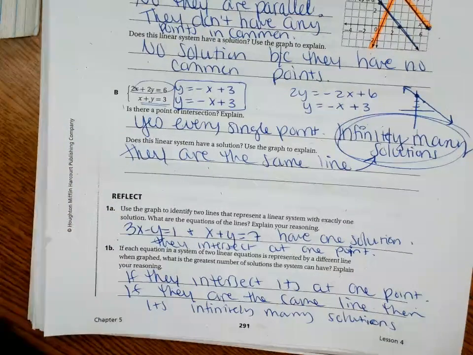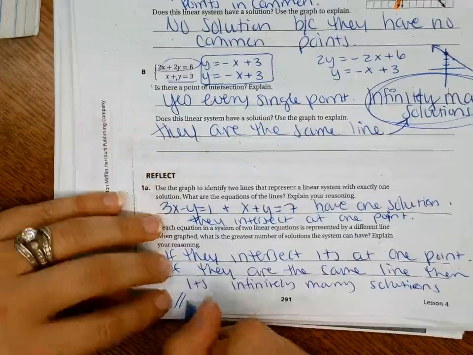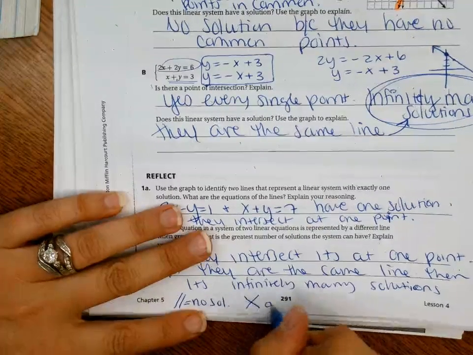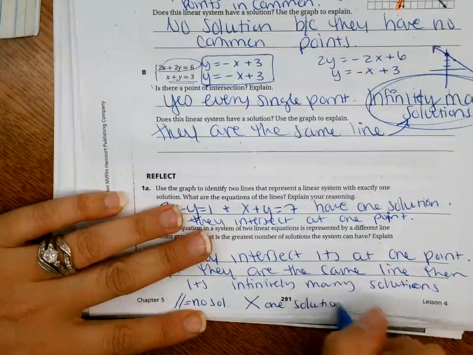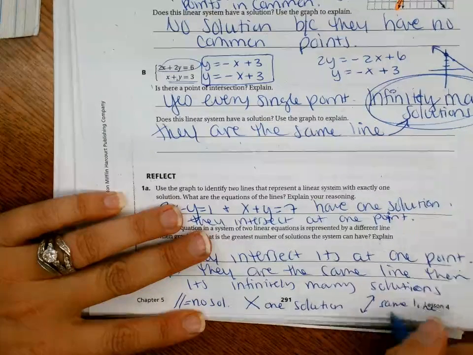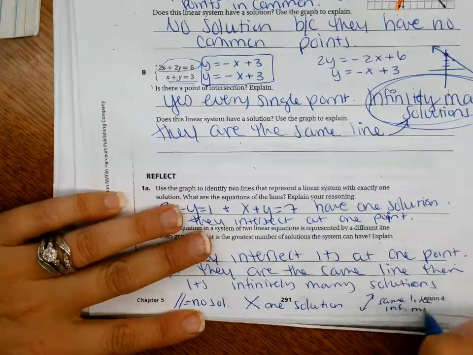They're either parallel, no solution, right? Parallel, no solution. If they intersect, one solution. And if they're the same line, infinitely many solutions.